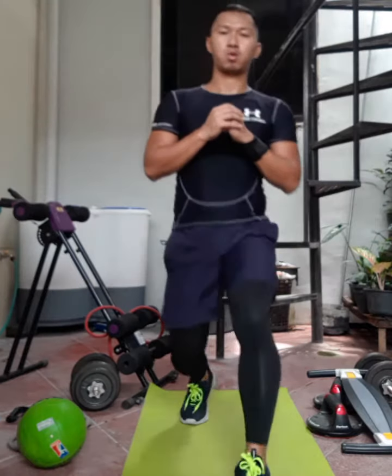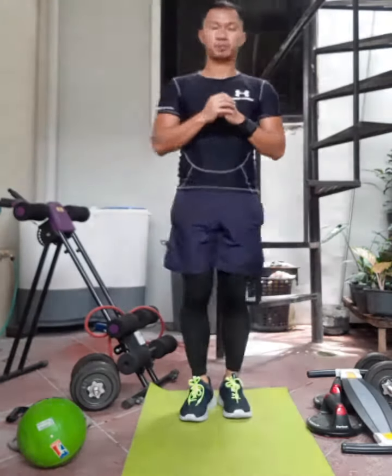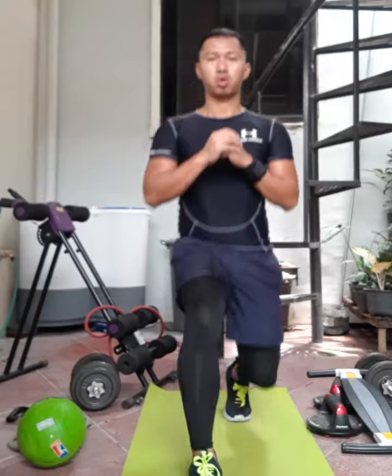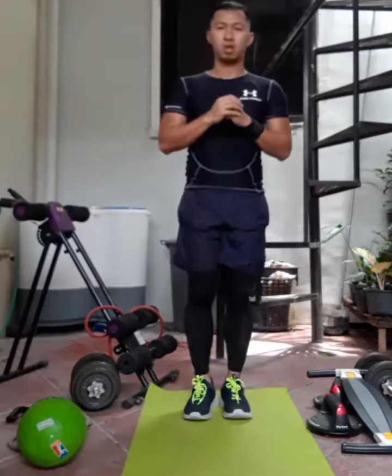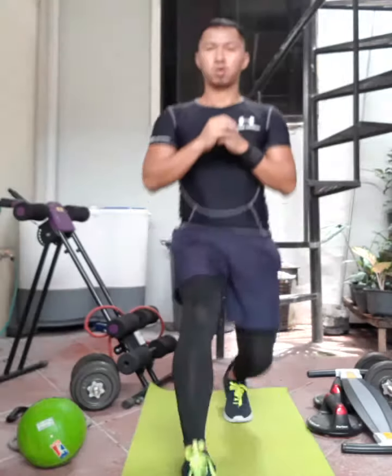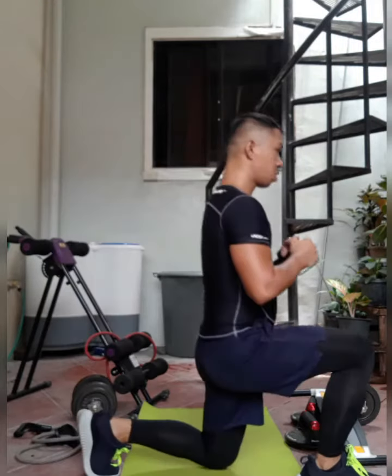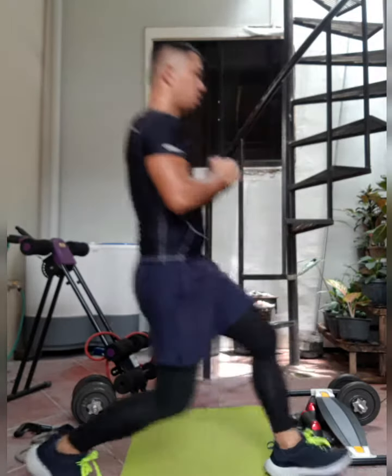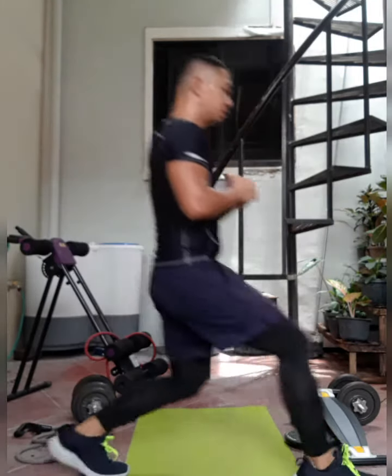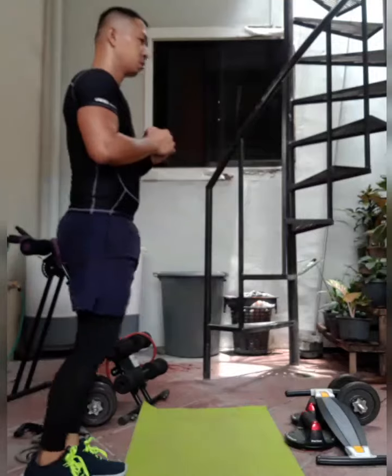A lunge can refer to any position of the human body where one leg is positioned forward with the knee bent and foot flat on the ground while the other leg is positioned behind. Variations of lunges increase muscle mass to build up strength and tone your body, especially your core, butt, and legs.